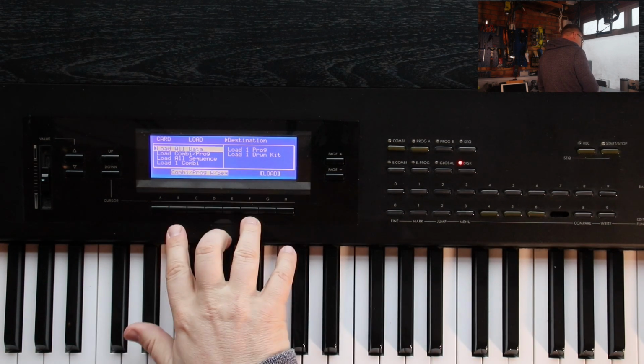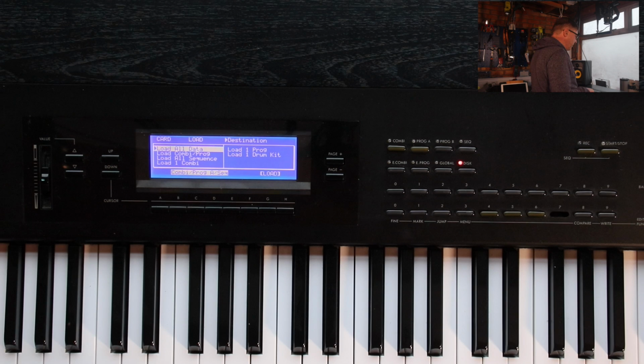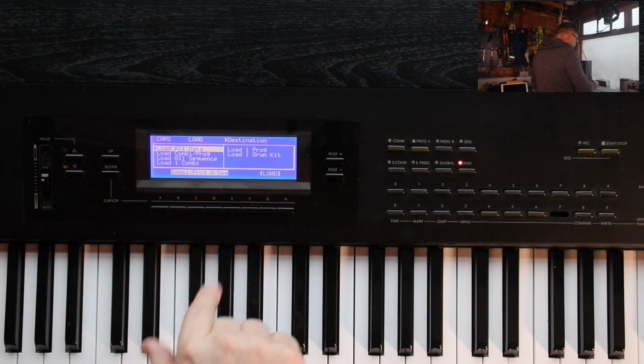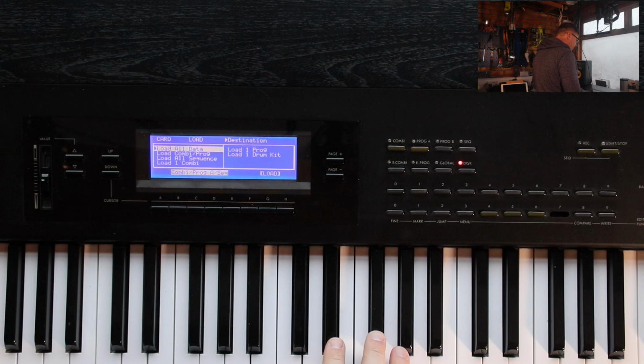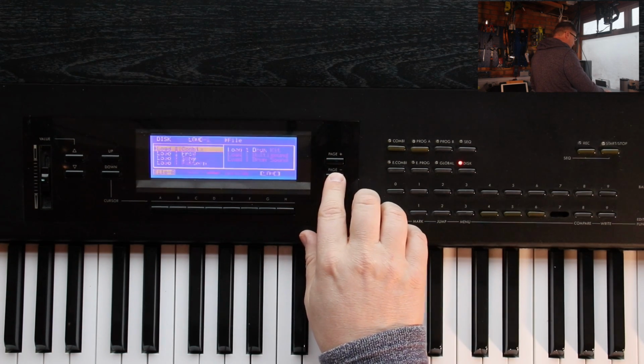Then we have the card load function. So those of you familiar with an M1 will remember that an M1 has two cards. It has a PCM card and it has a song, combi, program, sequence card. You would put those two cards into the back of this particular machine, and then you would use this menu to load the information from those cards into the T1. This is how you save your combis and programs out to cards. And that is the disk menu.